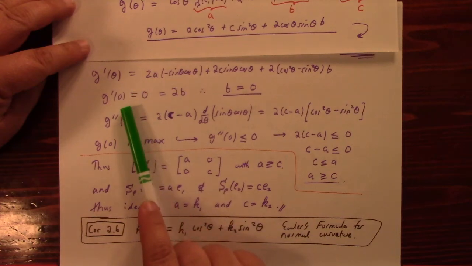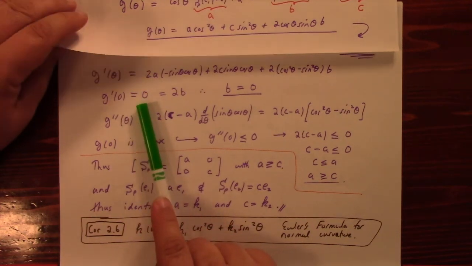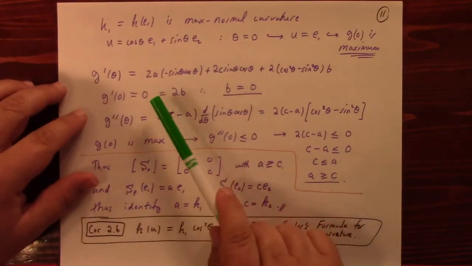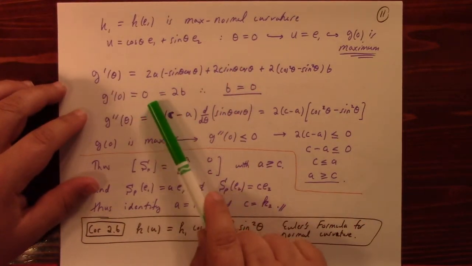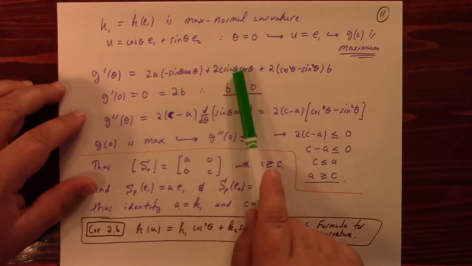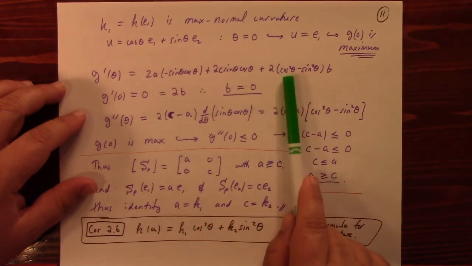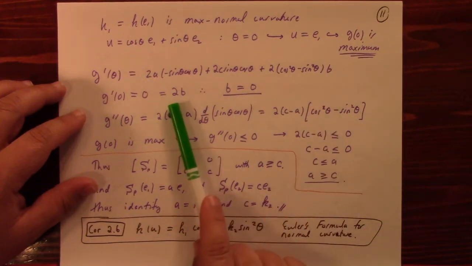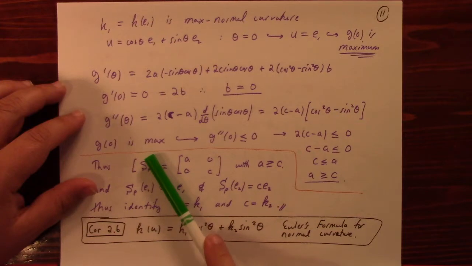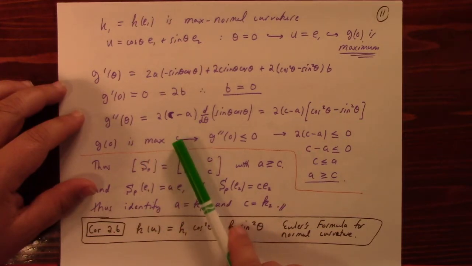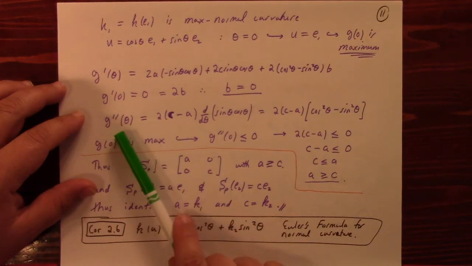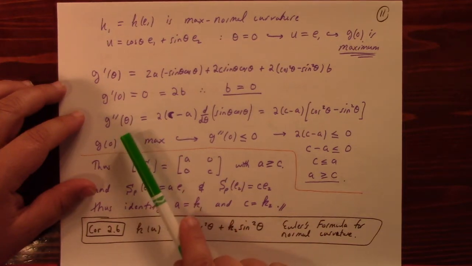Now we know that G prime of 0 is 0 because, remember, G of 0 is a maximum, so by Fermat's theorem, G prime of 0 must be 0 as it exists. But G prime of 0 is also equal to 2B by just plugging in, only this term remains, 2 times 1 times B, 2B. 2B or not to B? Apparently not. So B is equal to 0. Actually, 0 is still something, right? So anyway, G double prime, if you like.